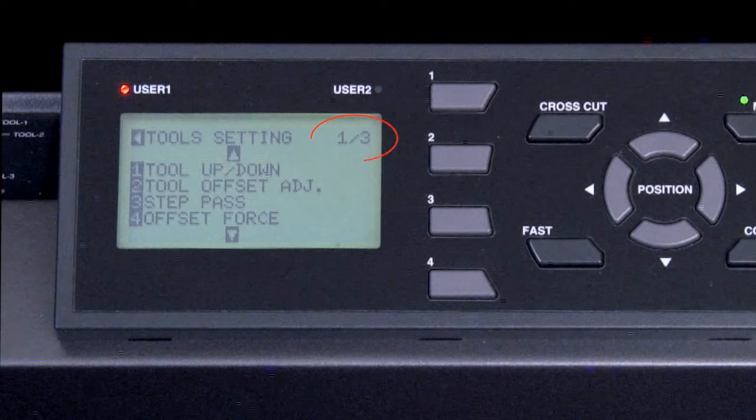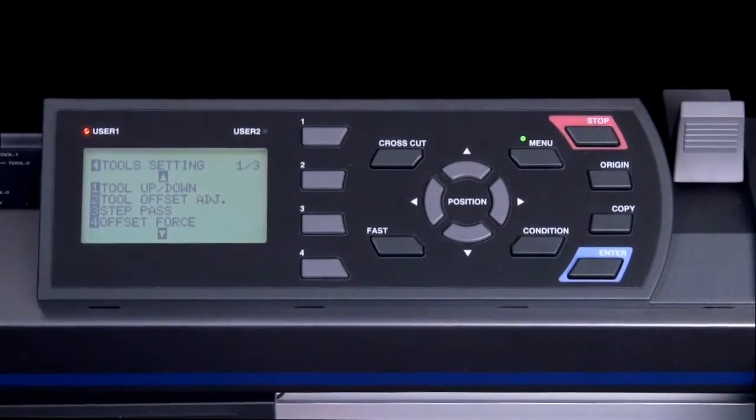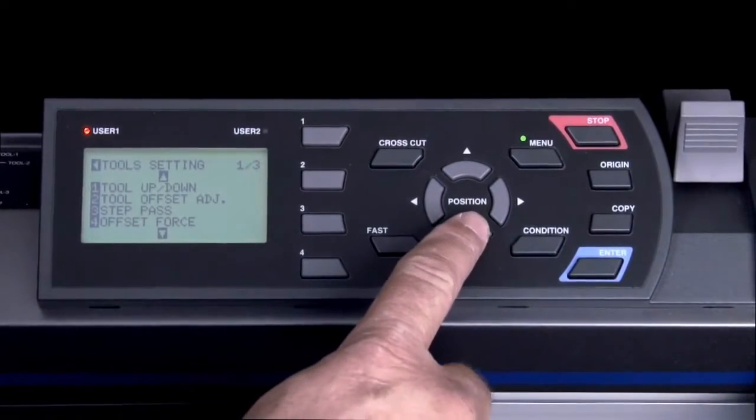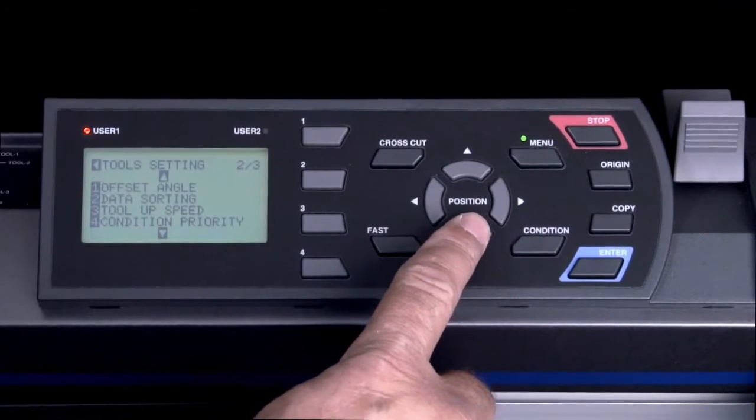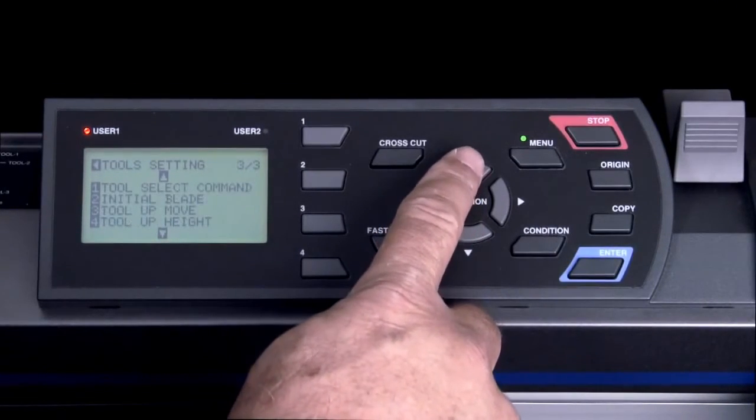If you notice in the upper right-hand corner of the LCD screen, there are two numbers that indicate both the number of pages of options and the current page number. In this case, we see the 1/3, showing that there are 3 pages and that we're on the first page of settings. If we press the up or down arrow key, we can scroll through and see the different types of settings for the tool menu options.